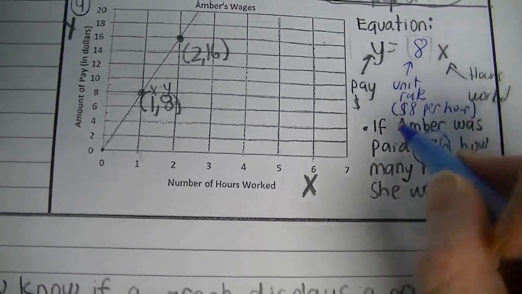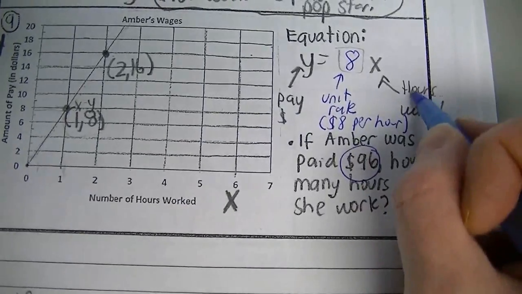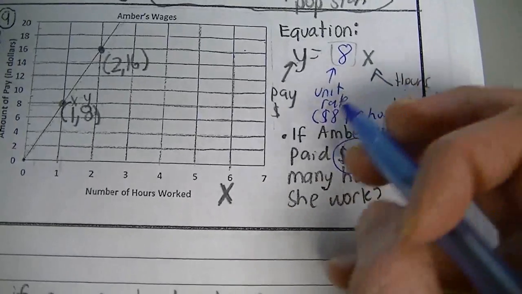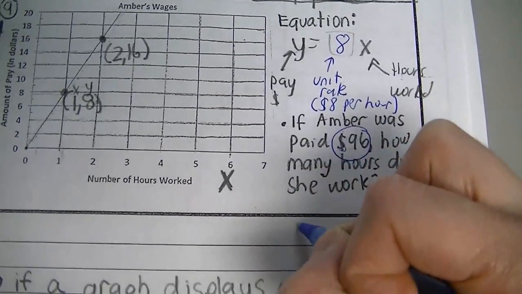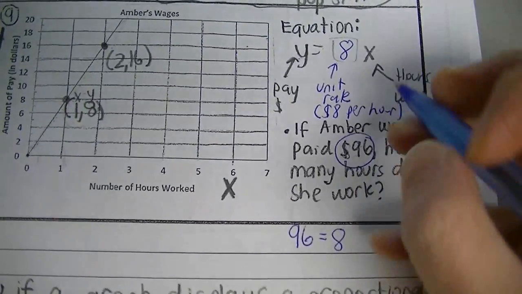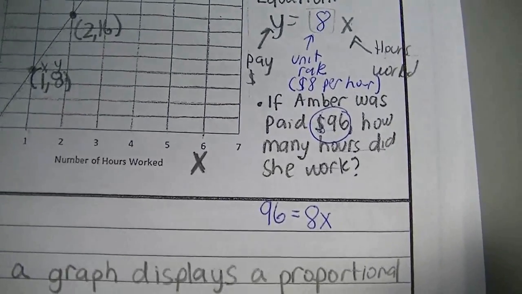So I'm gonna go ahead and figure out where that 96 goes. $96. Is that a pay or is that the hours? Well, since there's a dollar sign, I'm gonna plug it in for the value of y. So instead of writing the letter y, I'm gonna put a 96 there. Okay, I'm gonna keep the same unit rate. And I don't know how many hours she works, so I'm gonna keep that as a variable, okay?